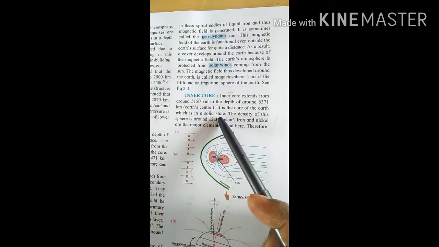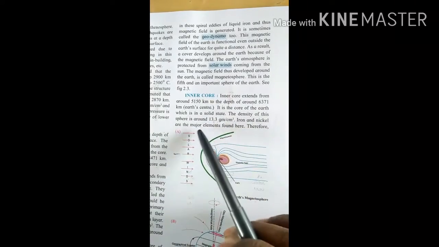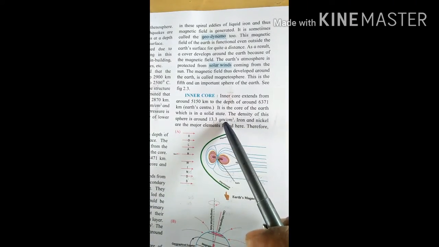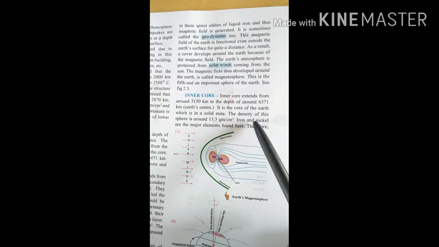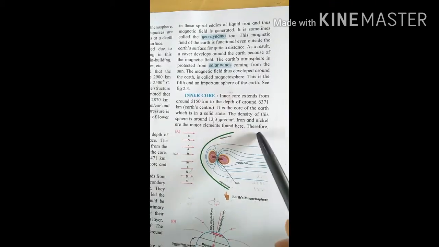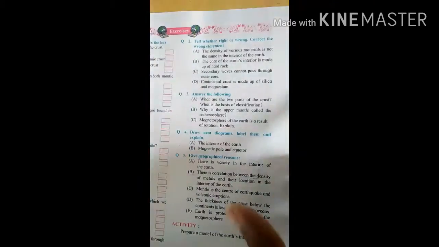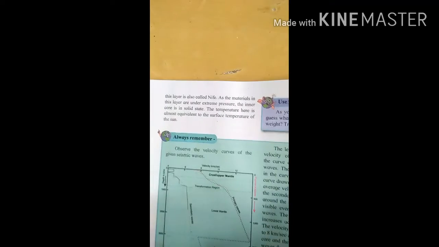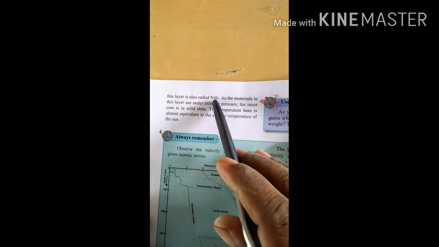We have studied that the outer core, which is a subdivision of the core, is liquid, but the inner core is in a solid state. The density of this layer is around 13.13 grams per centimeter cube. Iron and nickel are the major elements we can find in the solid inner core. Therefore this layer is also called NIFE.